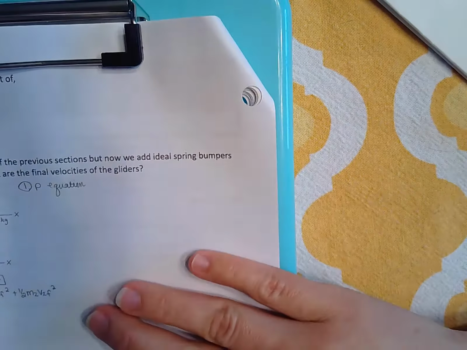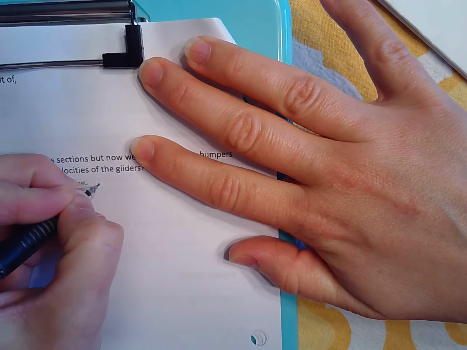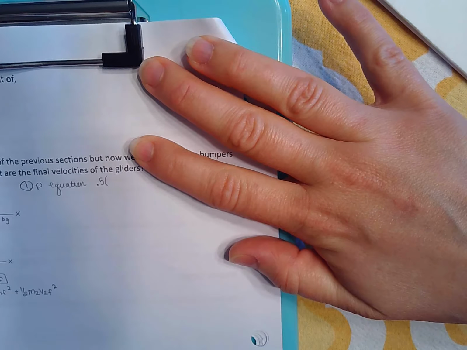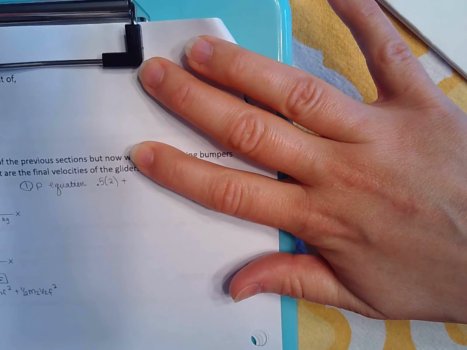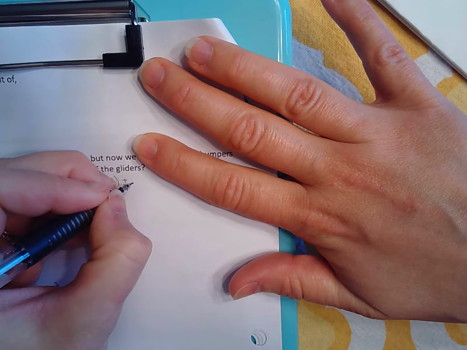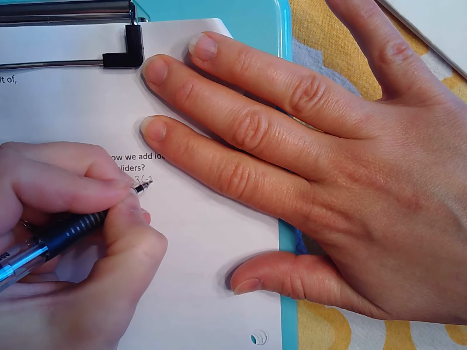Filling in, I'm going to have M1, which is 0.5, times the initial velocity of M1, so times 2, plus M2, which is 0.3, times the initial velocity of M2, which is -2.